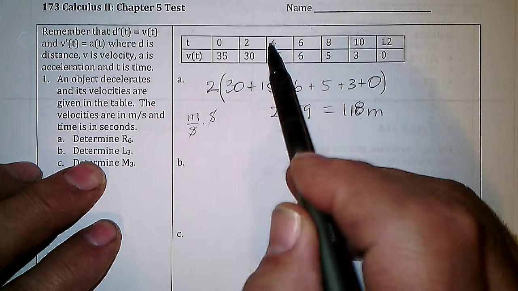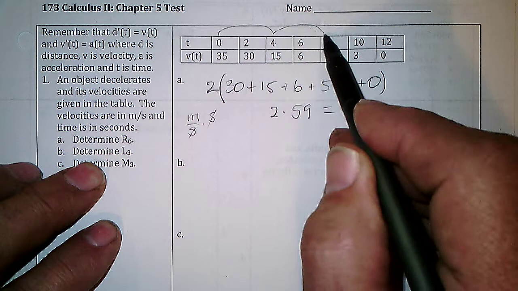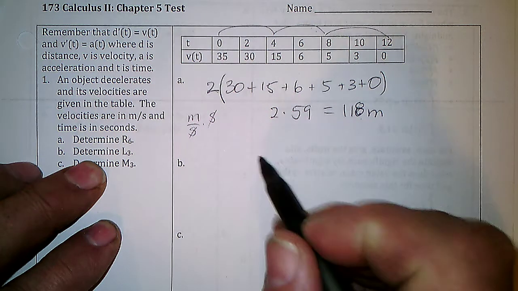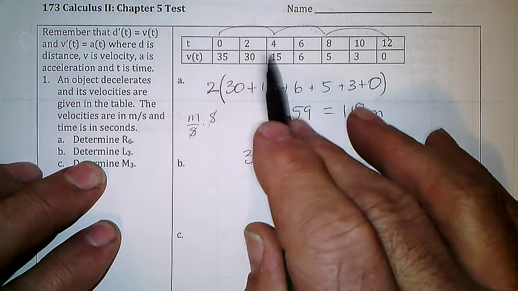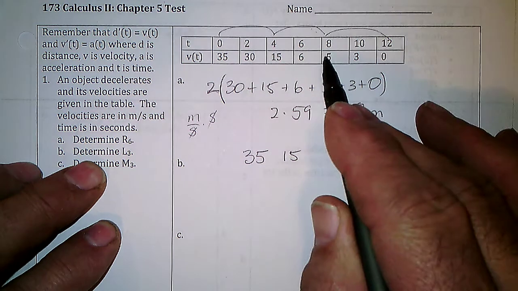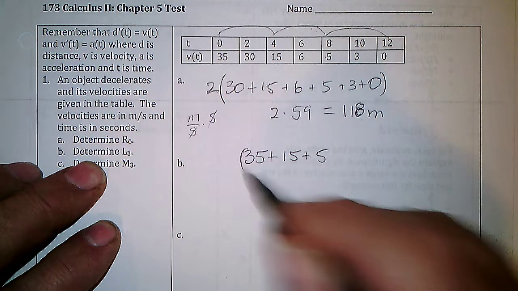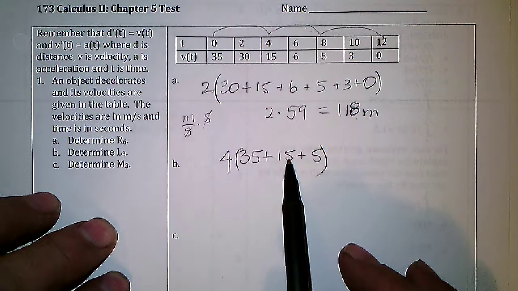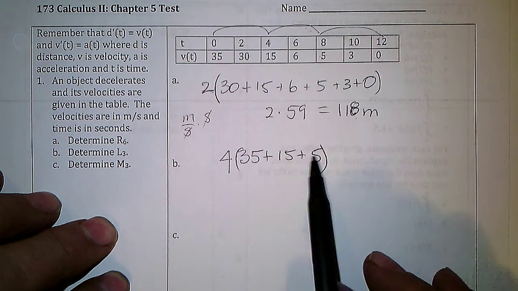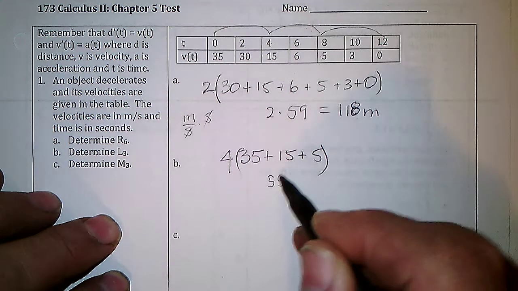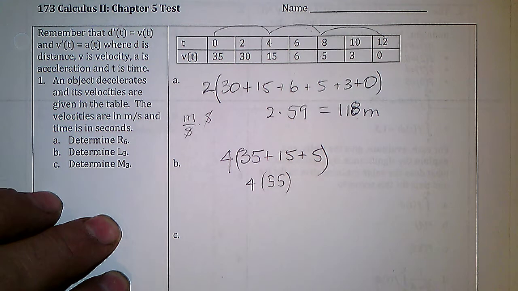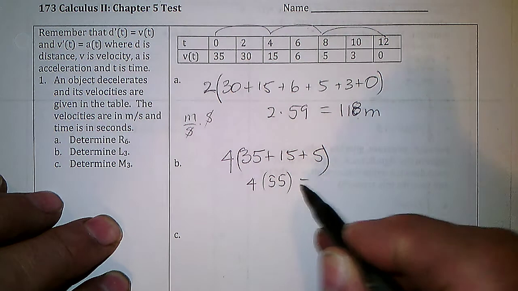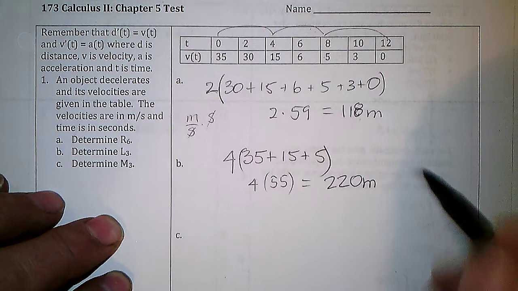Left 3. So now we're going to split this up into 3 intervals: 1, 2, 3. We're going to do the left side. So the left side of the first one is 35. Then it's 15. And then there's 5. And these widths are each 4. So 15 and 35 is 50, plus 5 is 55, times 4 is 220. And this would also be meters.